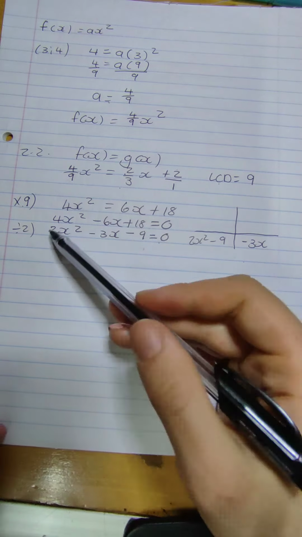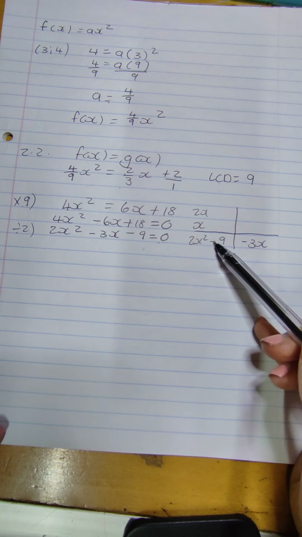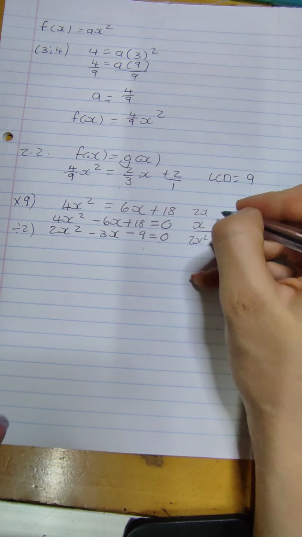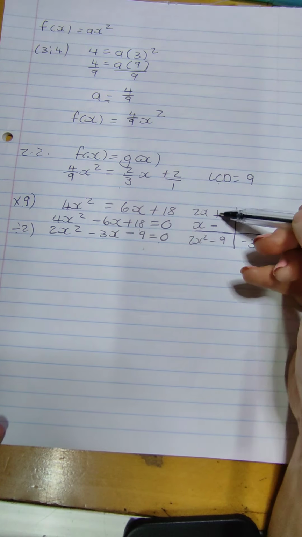So what times what gives me 2x squared? 2x times by x. Now we know that the signs need to differ, and the biggest one is obviously going to be a negative. Now this can be a plus minus, or this can be a minus plus. We don't know yet, so this is why I usually suggest you do this in pencil. But let's go and say plus minus, because the signs need to differ. Positive times a negative is a negative.